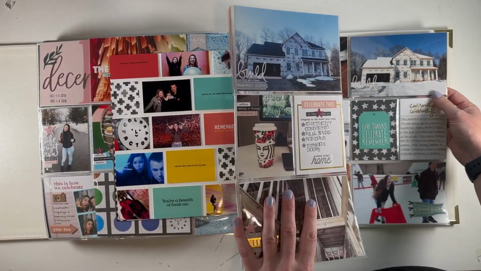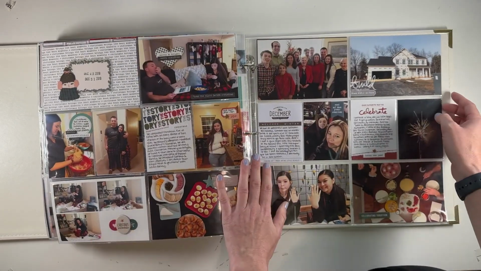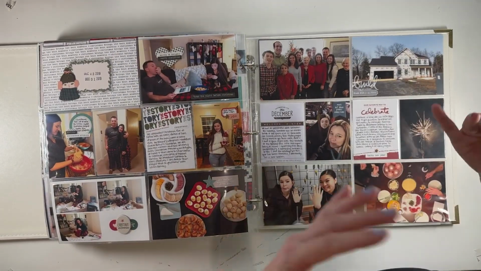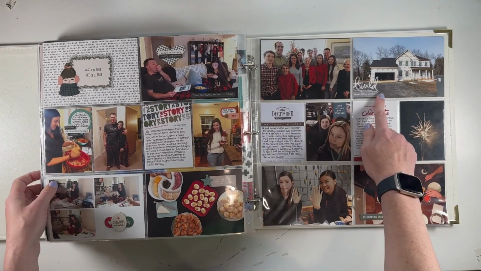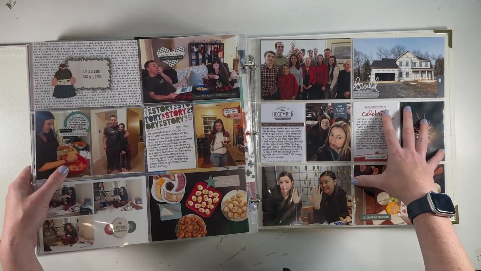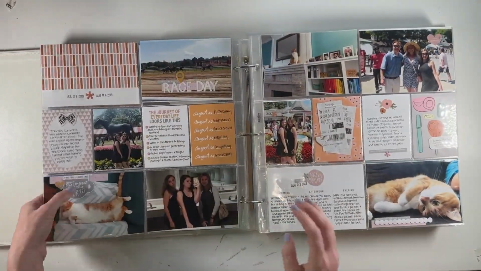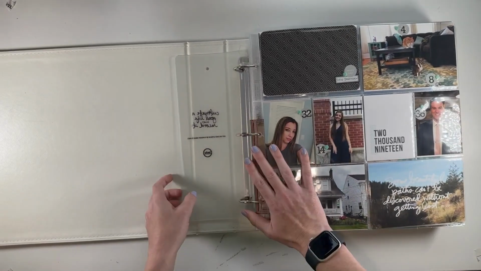Trying to see what's different. Doesn't look like much happened this week besides snow. And then it moves into the next year. But I showed the progression over the entire life of the house so that you could see how it grew over time. And I absolutely love that.